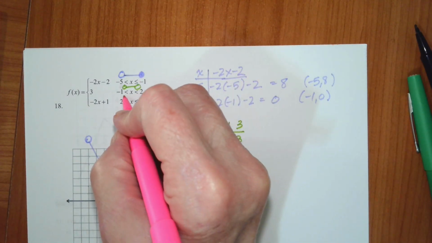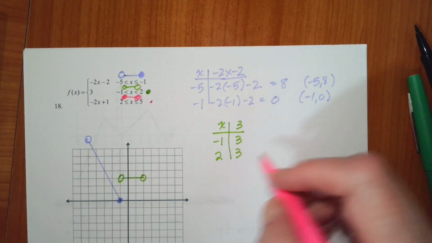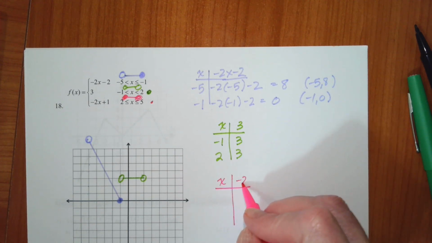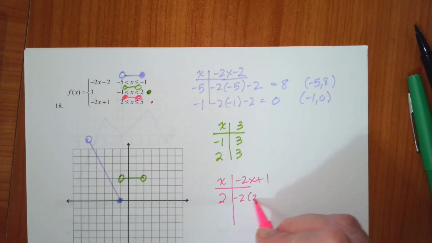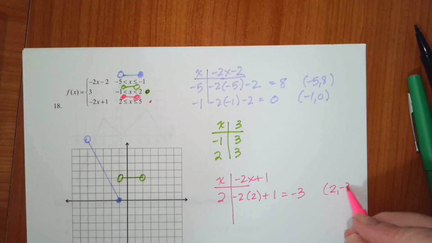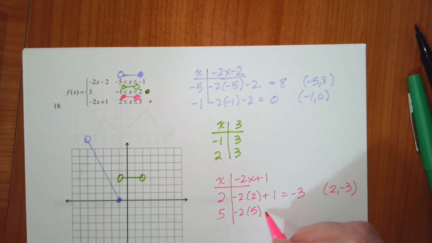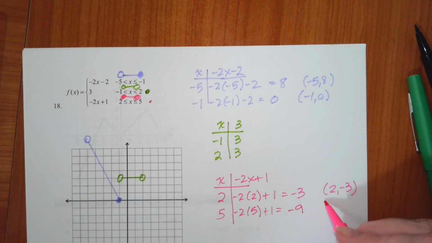And then for this function, I've got a closed circle here that connects to a closed circle here. So let's look at x and negative 2x plus 1. When x is 2, negative 2 times 2 plus 1 gives me negative 3. So I have the point 2, negative 3. At 5, negative 2 times 5 plus 1 is negative 9. So I have 5, negative 9, and it's going to go off the grid.